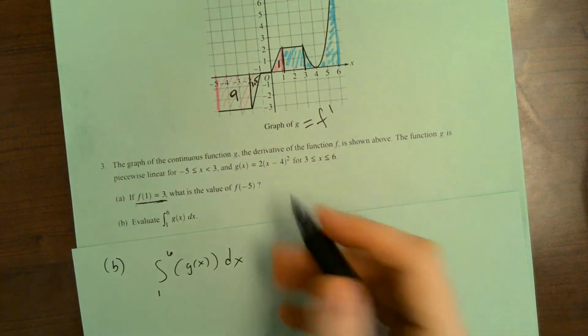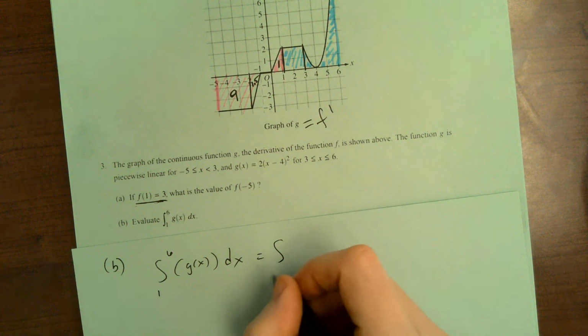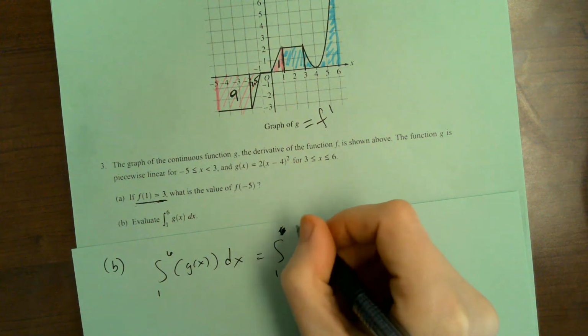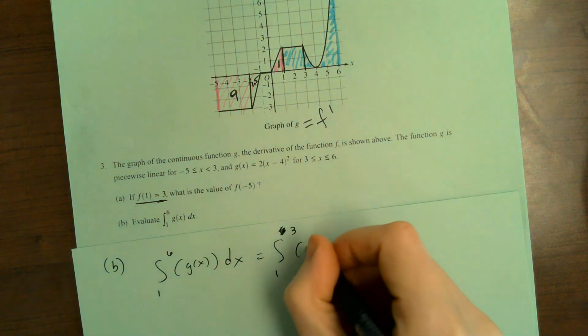So I'm going to split this up. It's going to be the integral from 1 to 6, from 1 to 3 of g of x.